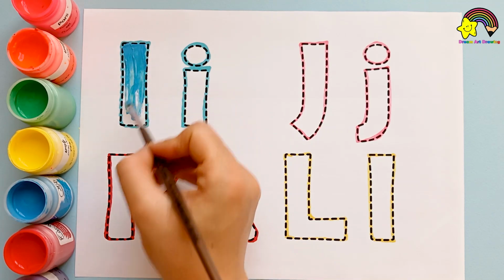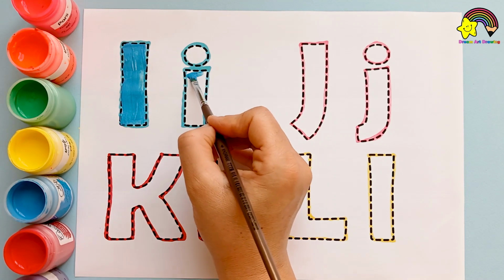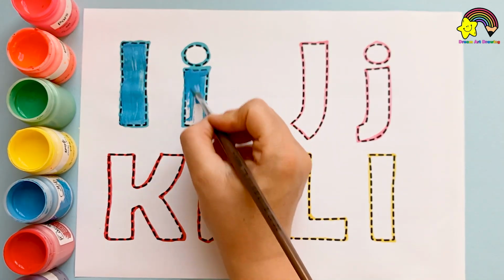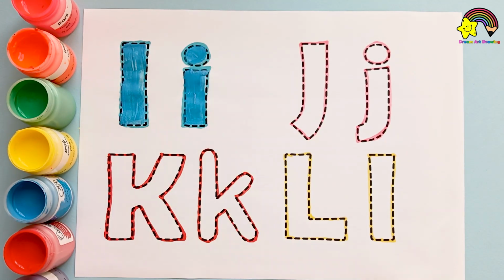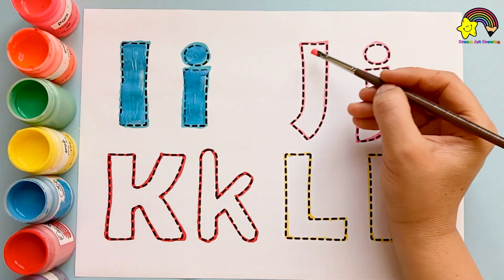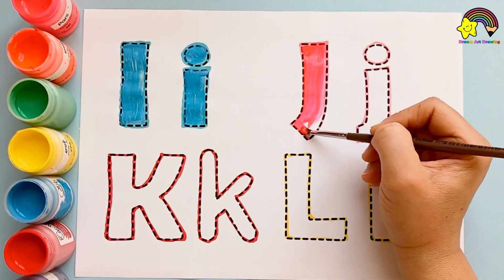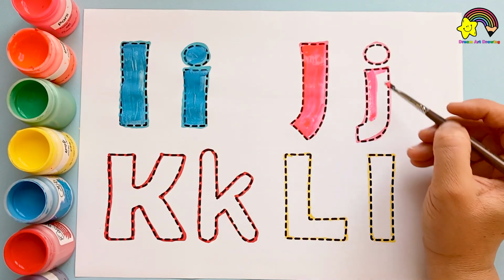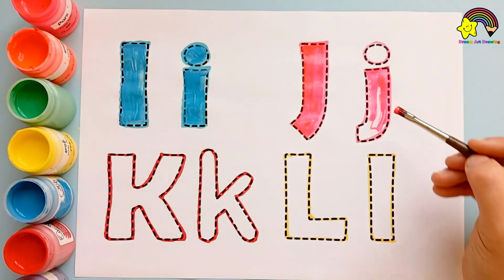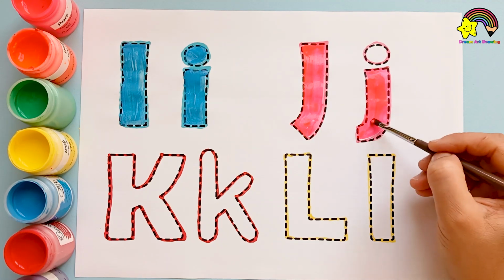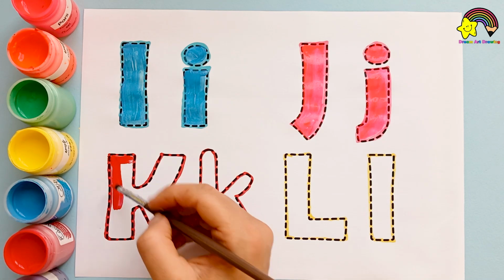Blue color. I. I for ice cream. I. Pink color. J. J for jelly. J. Red color.